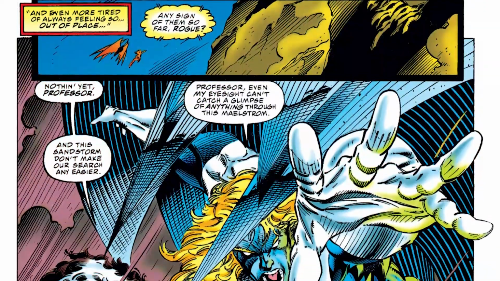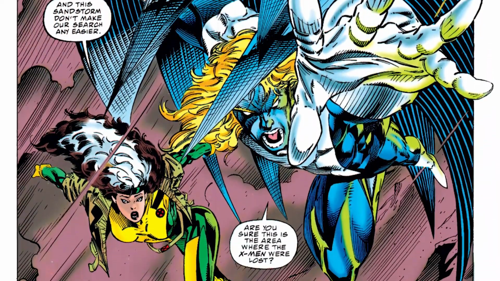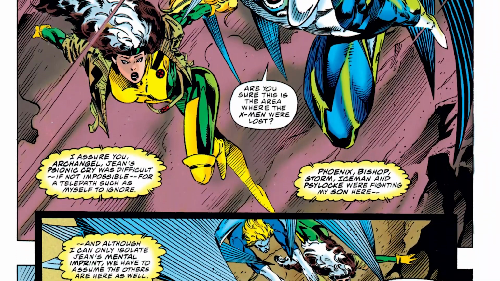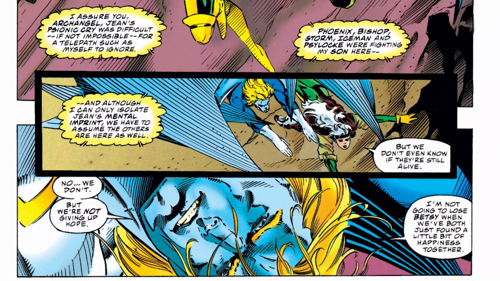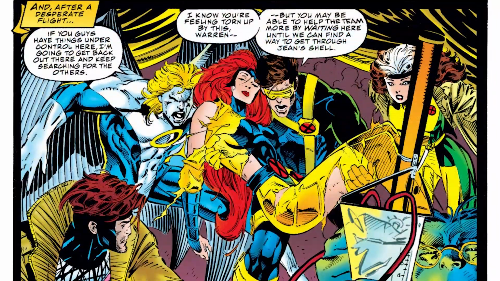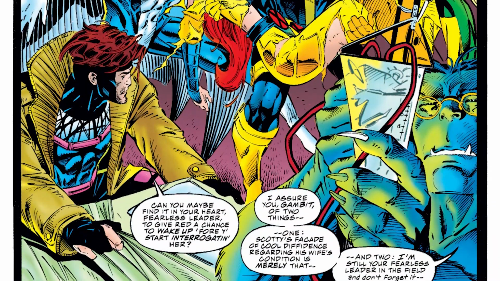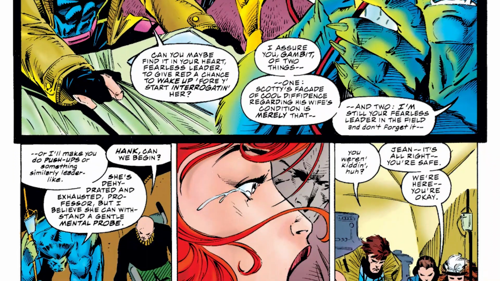But as we go back over to the present day, we do pick up with Archangel and Rogue, really the rest of the X-Men. And the reason why, because they're trying their best to find Jean Grey, because remember, she stayed behind. She was not able to travel with the rest of the X-Men with Legion to go back in time. And so you do have Archangel and also Rogue being able to find Jean Grey.